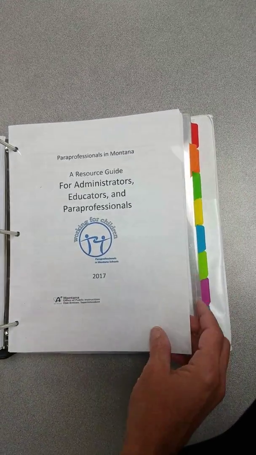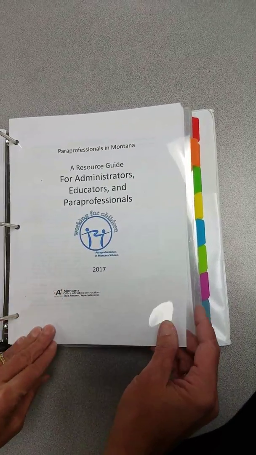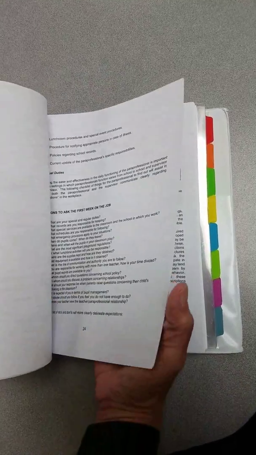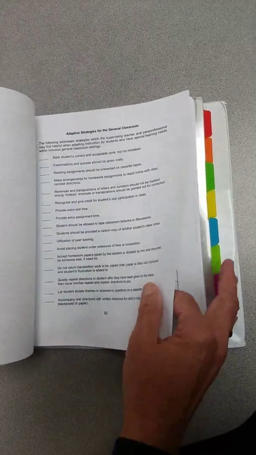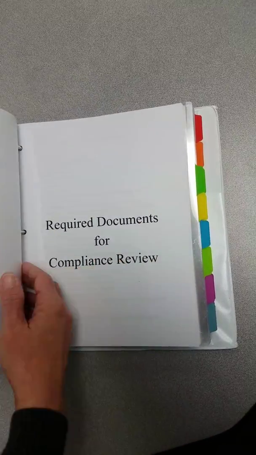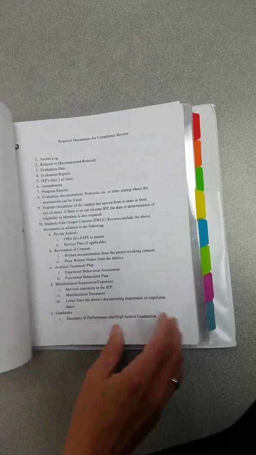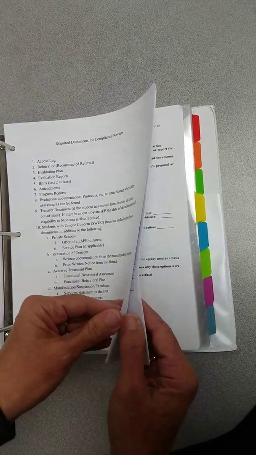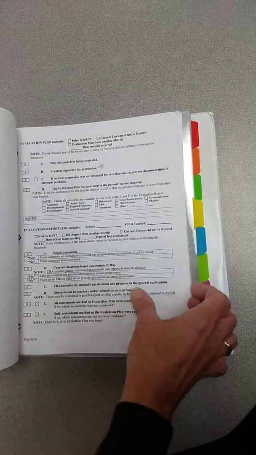Okay, next is paraprofessionals in Montana. This document was just downloaded from OPI. It explains the role of a para and their description, and explains confidentiality and everything that they need to know. Okay. Next is required documents for compliance review. I've just listed the documents that OPI would be looking at, and then a record review form.